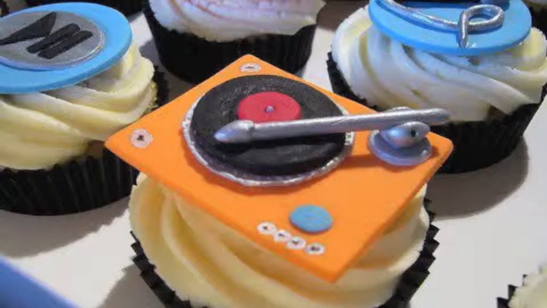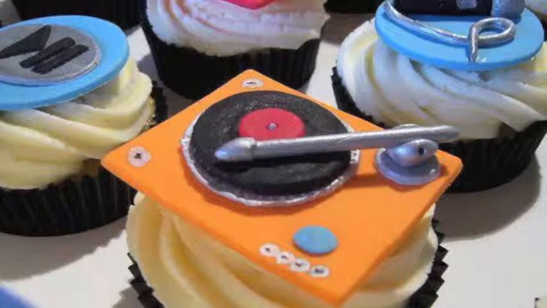Where's the little thing here? 4, 5. These are basically connections of tissues.